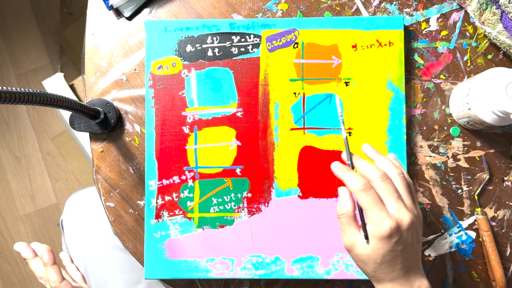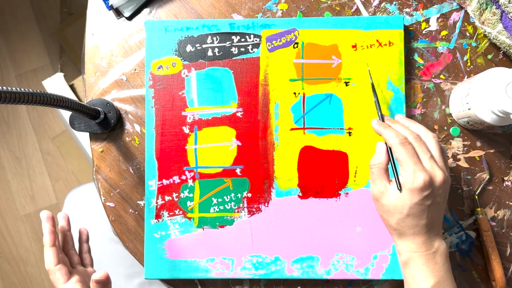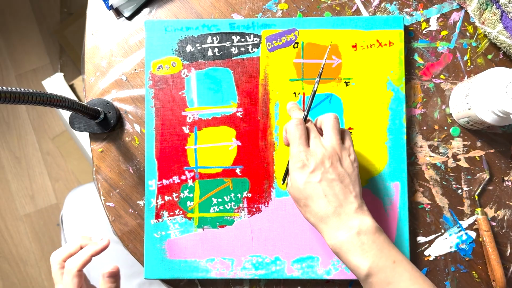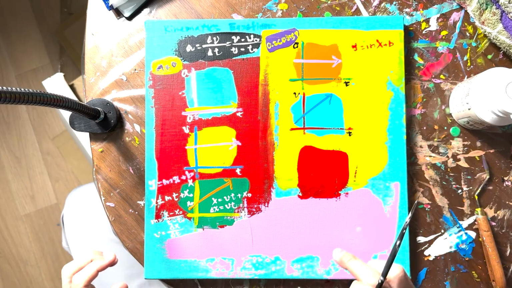But again, the variables are different. We use v instead of y. We use t instead of x.